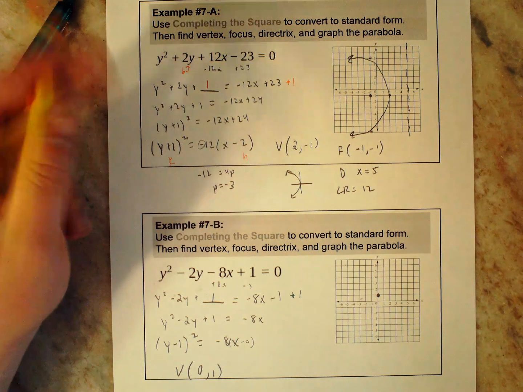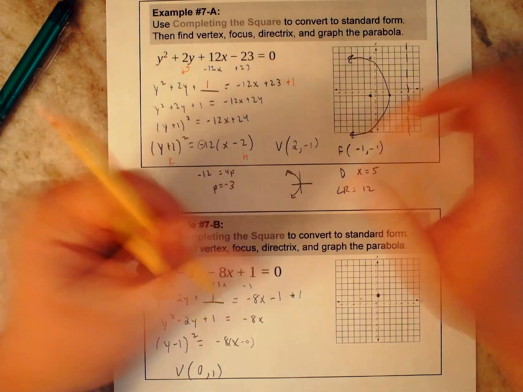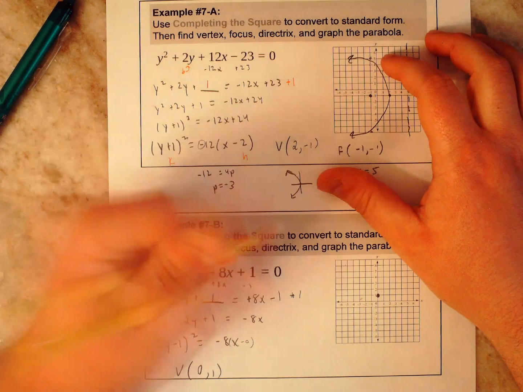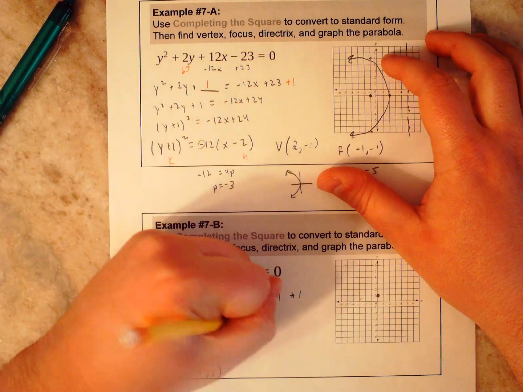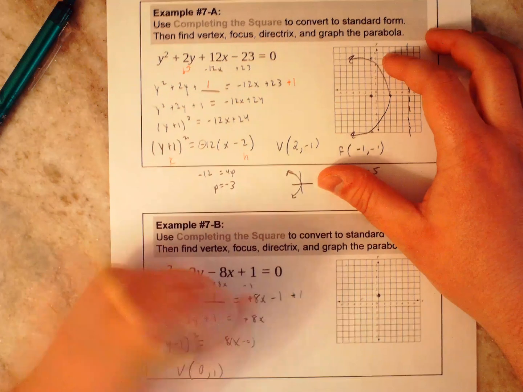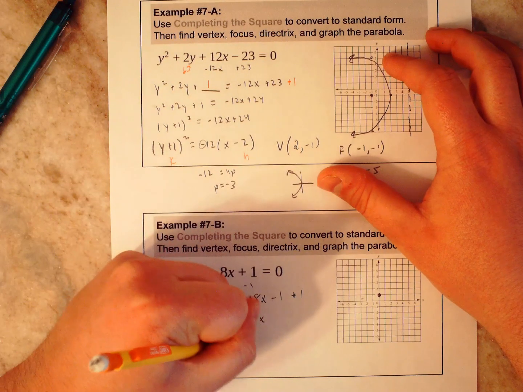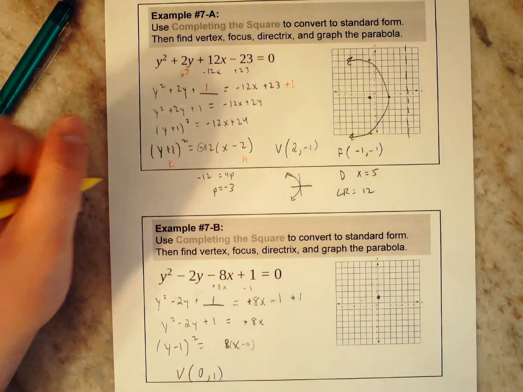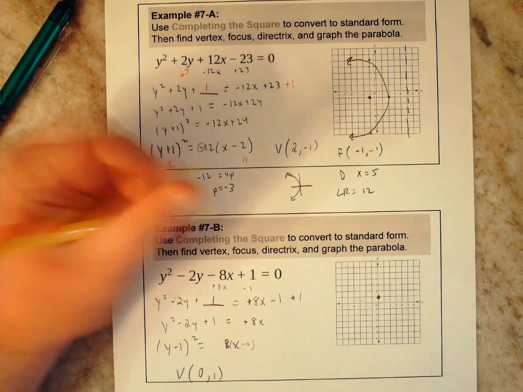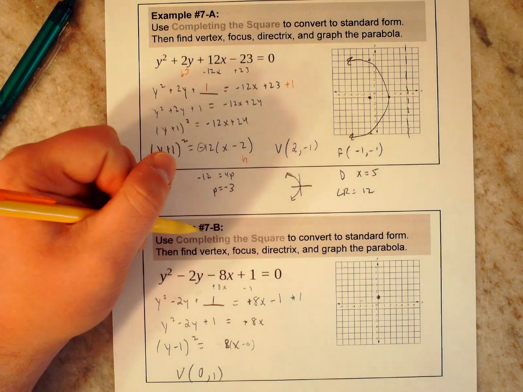Oops, I'm sorry. I actually made a mistake. This should be +8. Oops. +8. And this should be +8. So it should be 8. So why is that important that I messed up that sign? And why is it important to fix it? Because that's going to change which way it's opening.